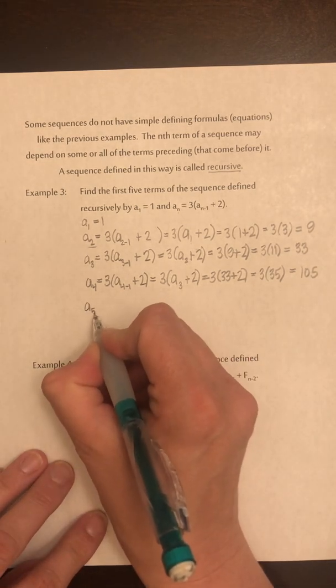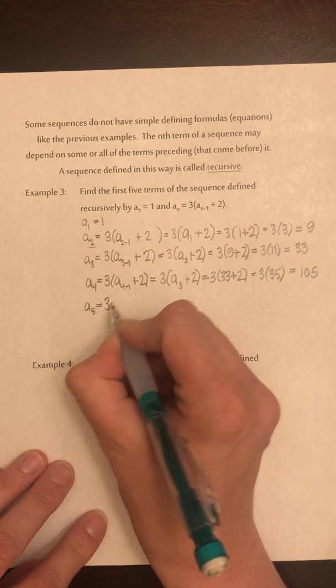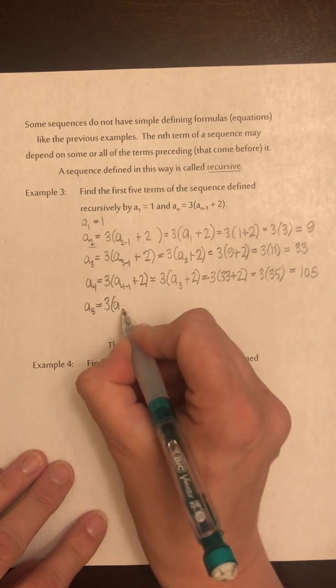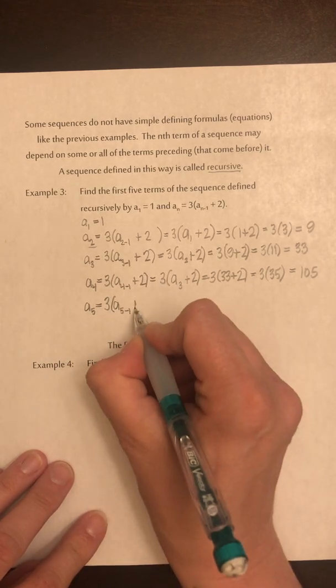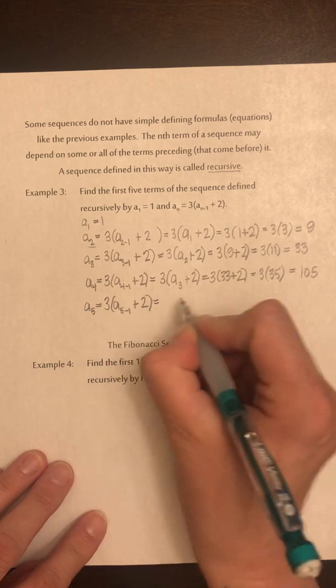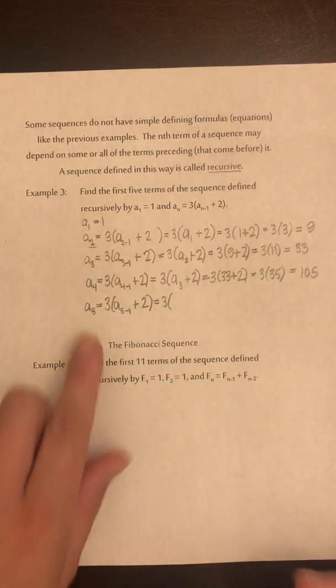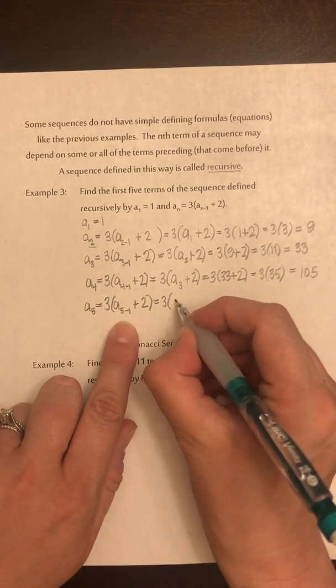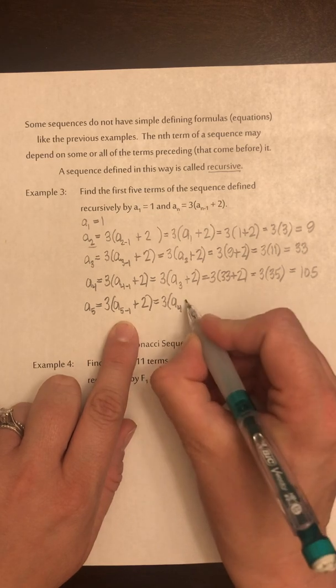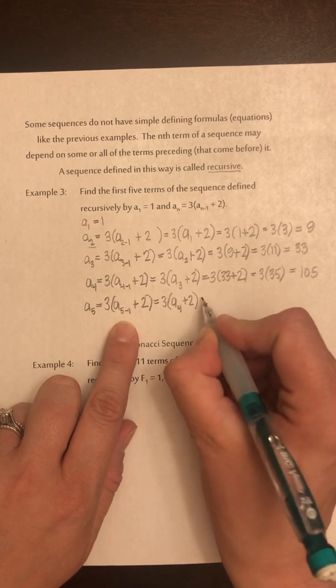One more to go. Now we're going to do the fifth term. That means n is 5. So I'm plugging in a 5 for the n, and that means I need to know the fourth term so that I can find the fifth.